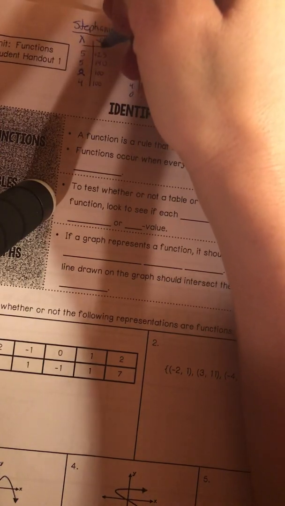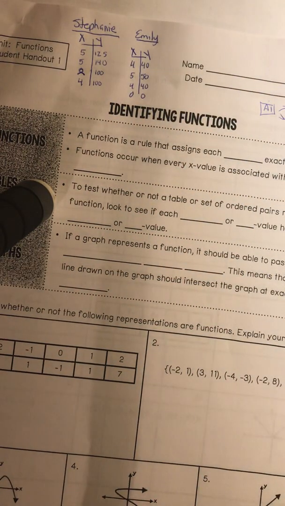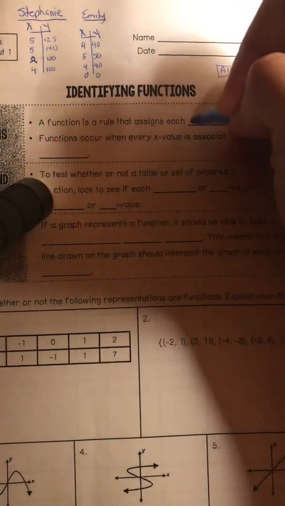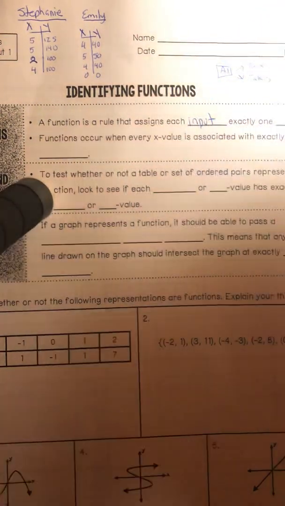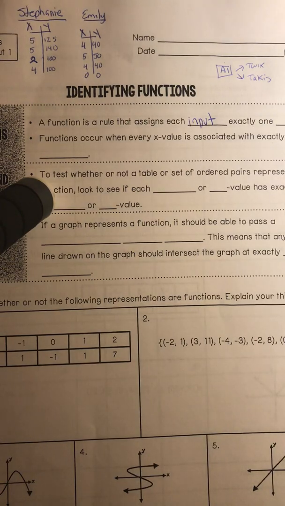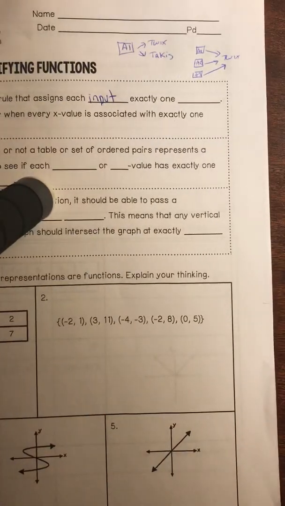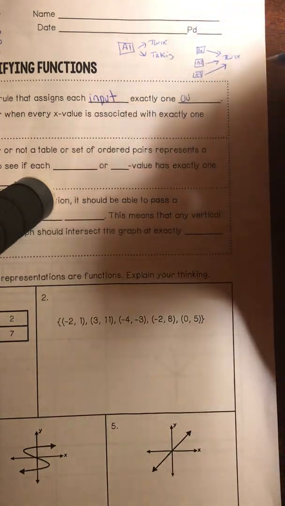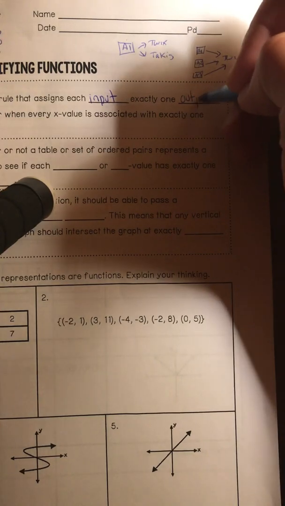So we're going to make this look a little bit more formal, and we're going to assign X and Y values. We're going to label our data table. I did not do that in class. And if you take a look at the first line here, it talks about what a function is. A function is a type of relation, okay? A function is a rule that assigns each input, in our case how much time they put in, exactly one output. Okay, so a function is a rule that assigns each input exactly one output.